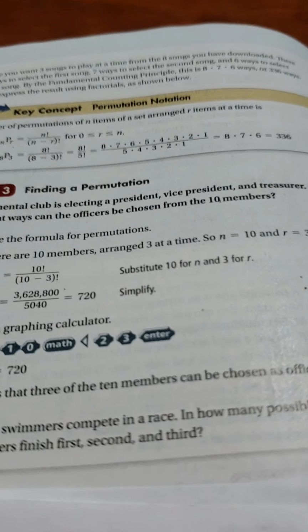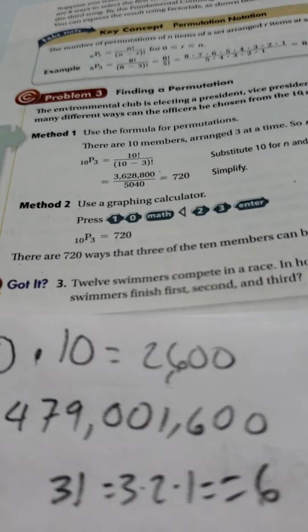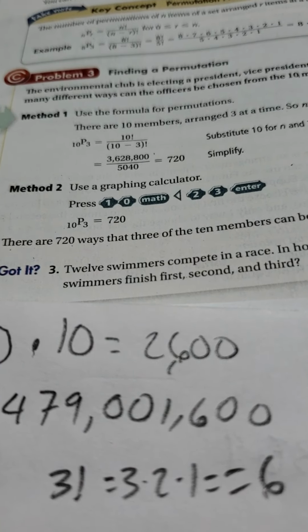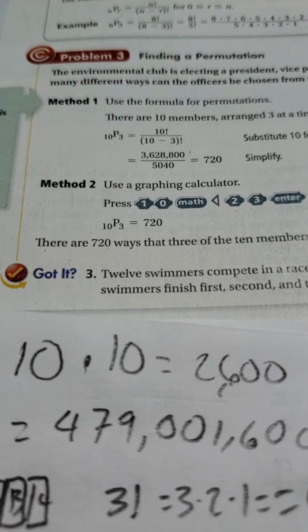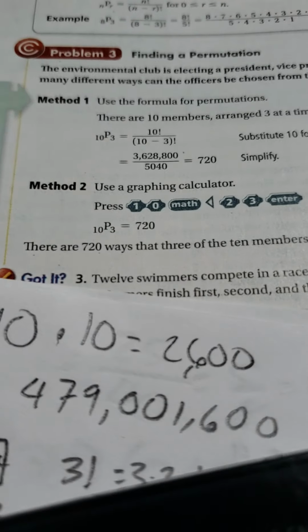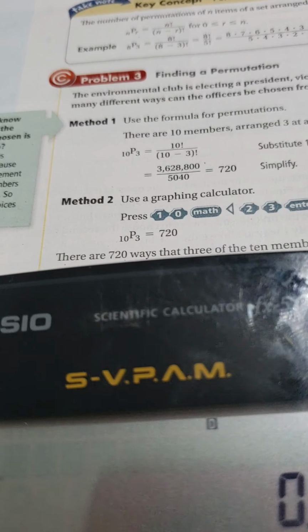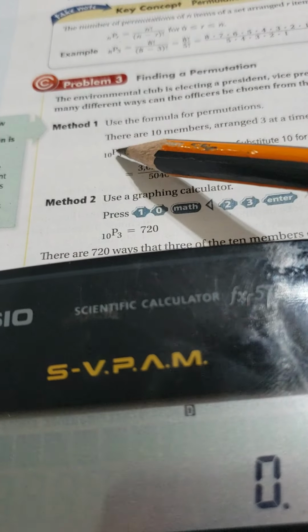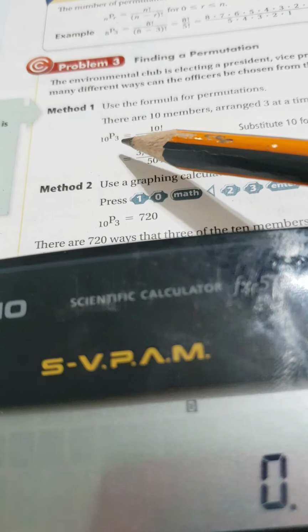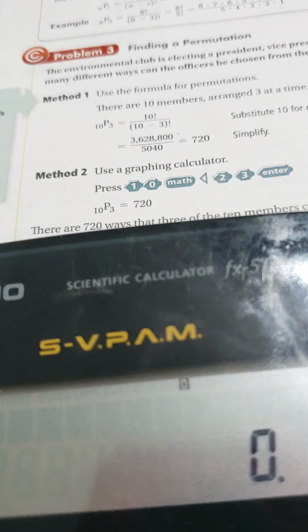Okay, this is a big formula, but there is a way in your calculator to solve this one. For example, it says using a graphing calculator, but even simple calculators have it. Let's solve this example that we have, 10P3. 10 permutation of 3.